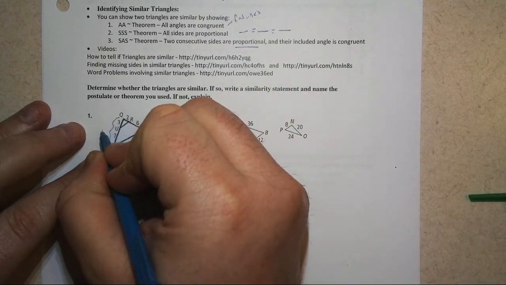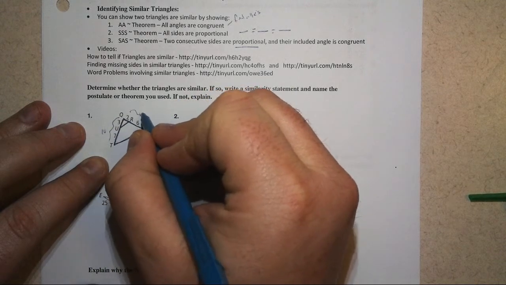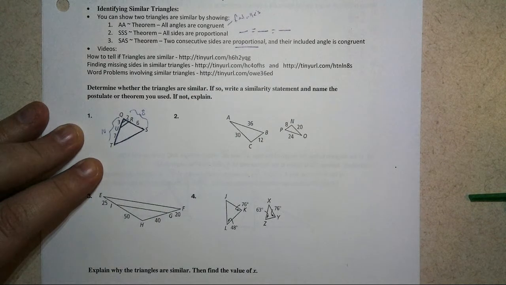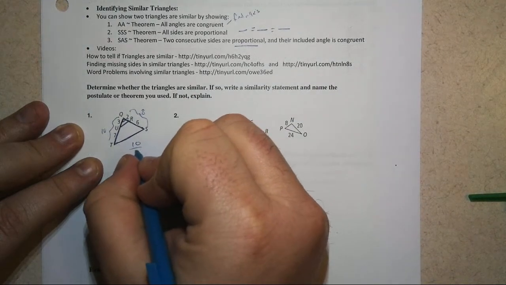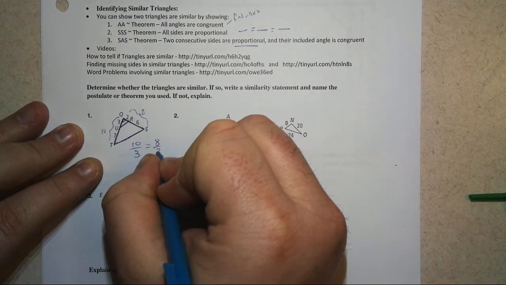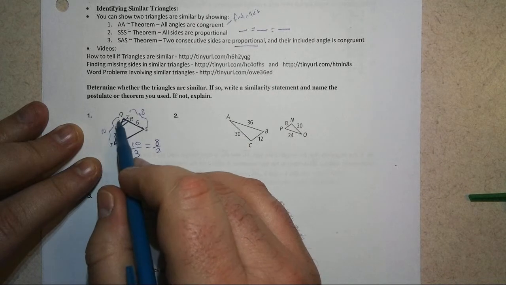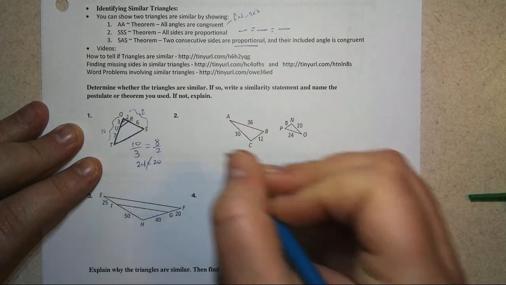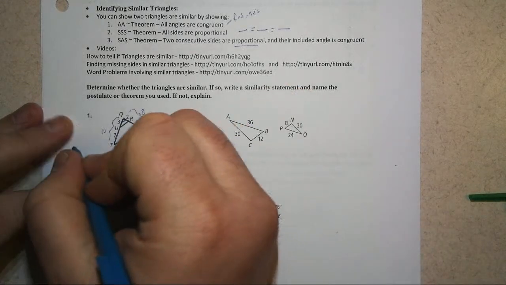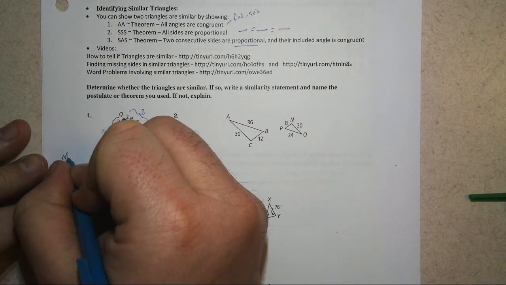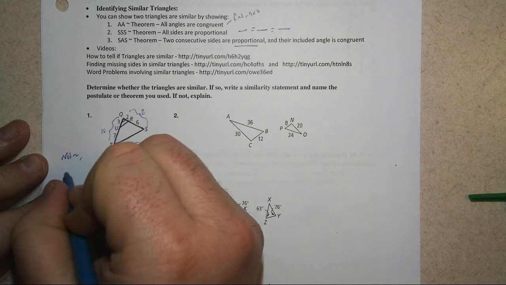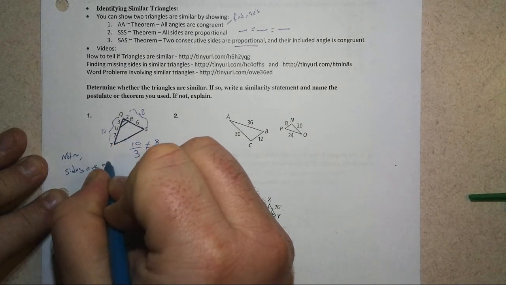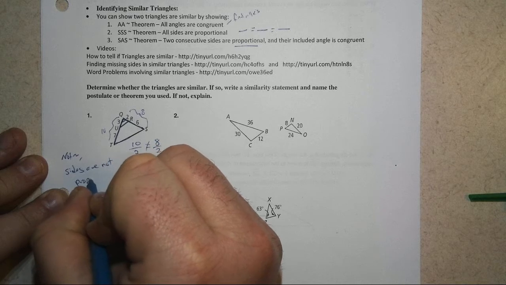Remember, this entire side here is 10, and this side here is 8. So they share angle Q, so there's our congruent angle, and then we can just compare. Is 10 to 3 equal to 8 over 2? So this side, big to small here, and we get 24 and 20, and we can show that those are actually not equal. So these are not similar, okay? And the reason is just the sides are not proportional.